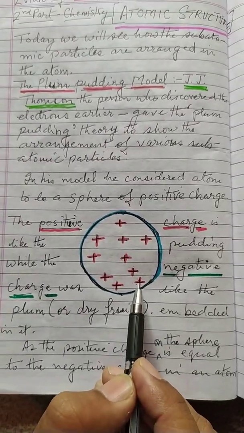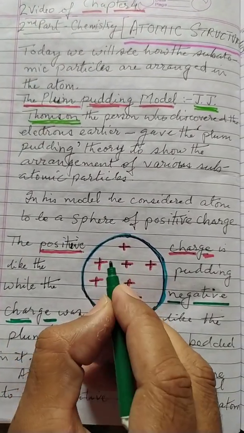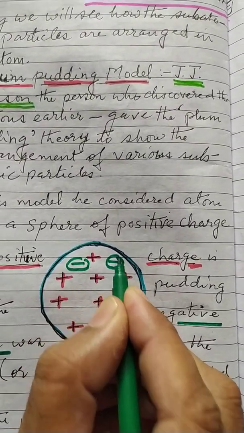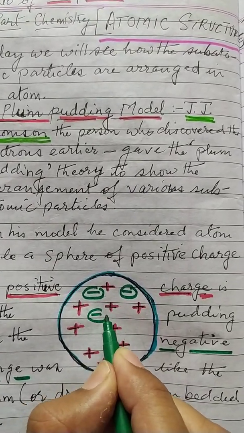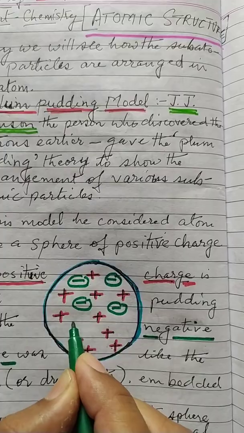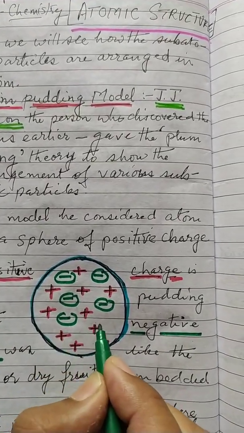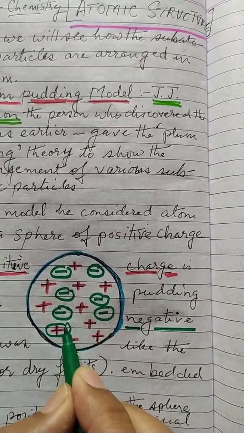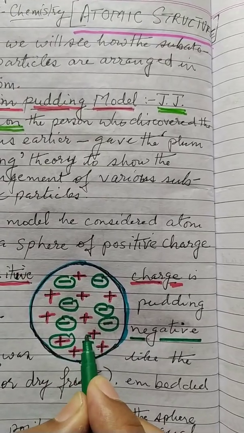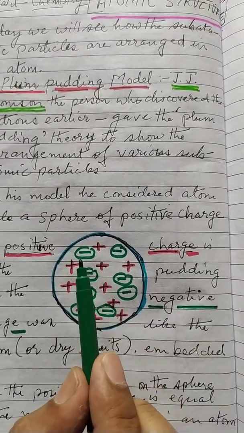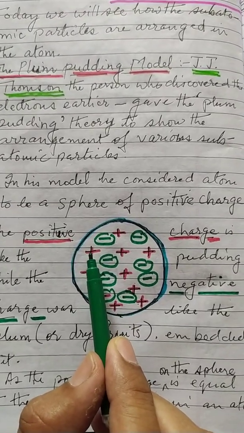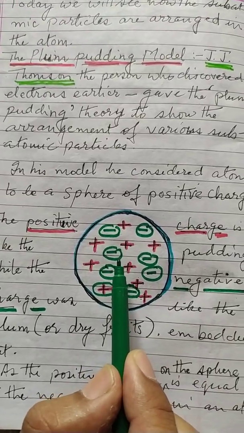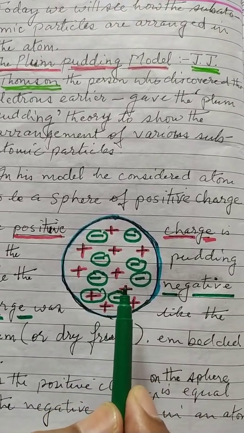And we see that he also told that there were negative charges which were equivalent in number to the positive charges inside the atom. So we see that these protons or the positive charges are equal to the electrons or the negative charges in an atom.